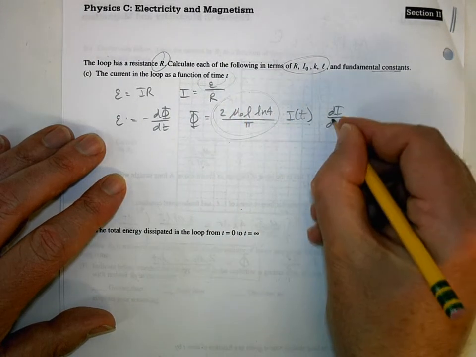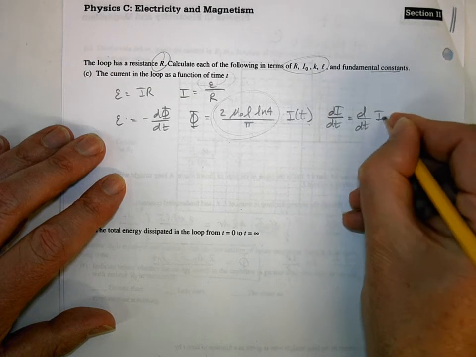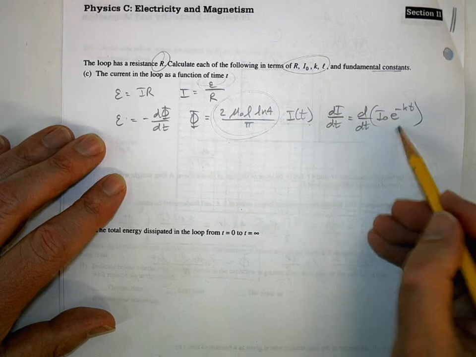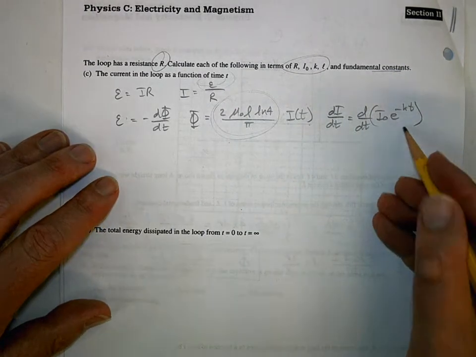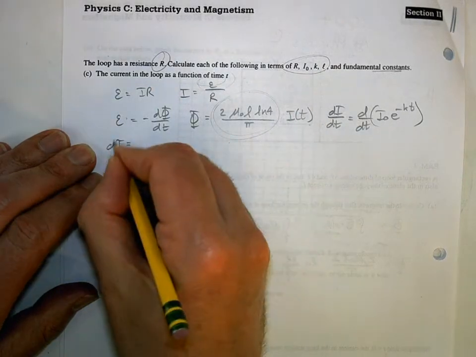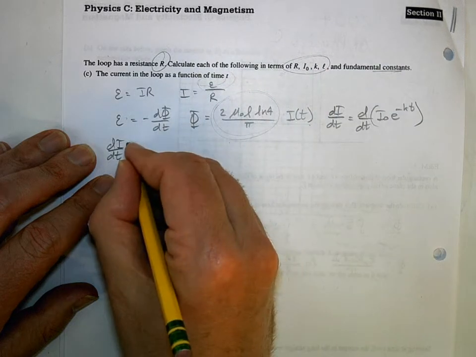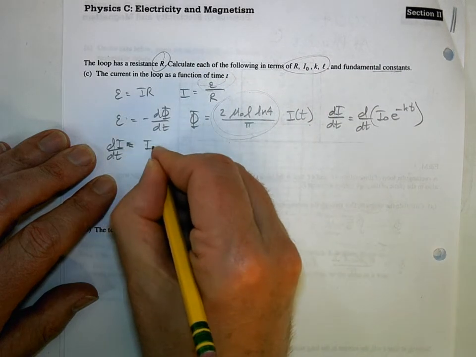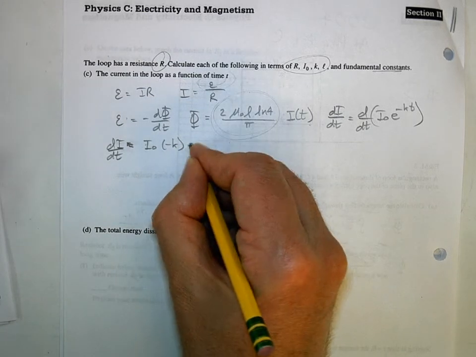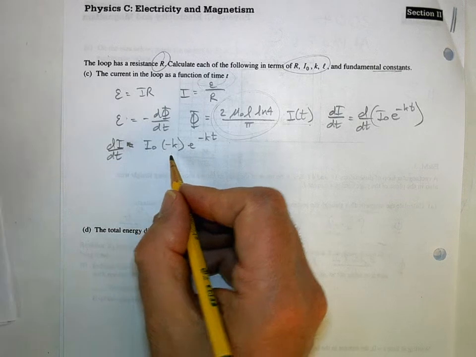So di dt is equal to d dt of I naught times e to the negative kt. Now you need to know how to take the derivative of an exponential function. Or di dt, I should say, is equal to I naught times negative k times e to the negative kt, right? That comes from the chain rule and all that.